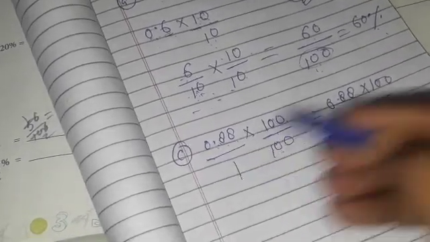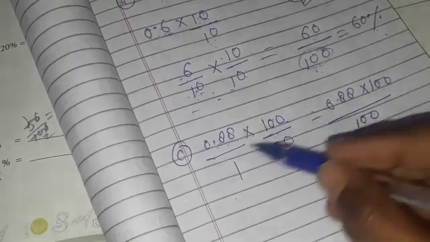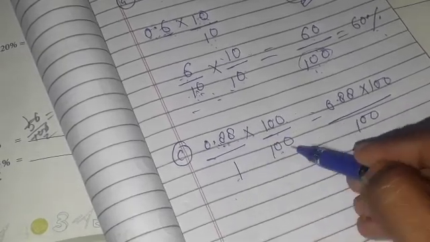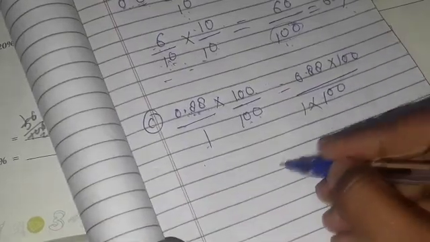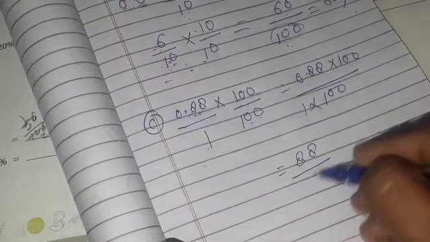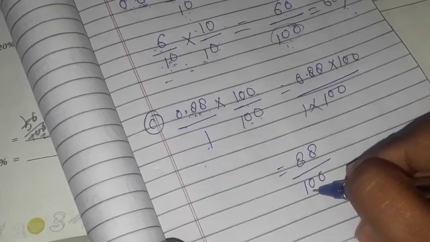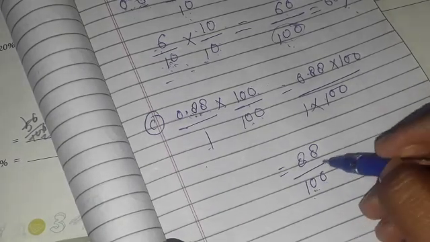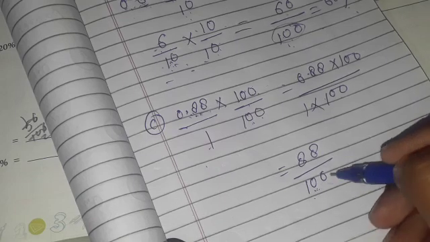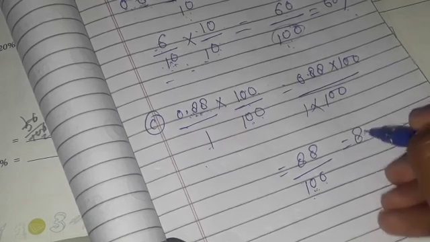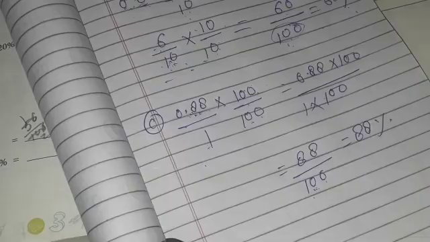You can see 0.88 means 0.88 upon 1. So numerator into numerator, denominator into denominator. So 0.88 into 100 means 88 upon 1 into 100 means 100. And class, to convert into percentage we need 100 as denominator. So here we have 100 in the denominator, so the answer is 88%.